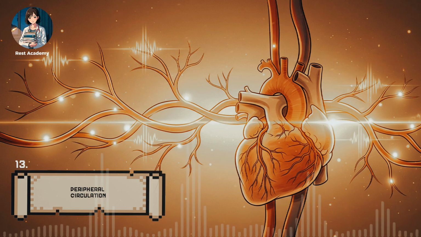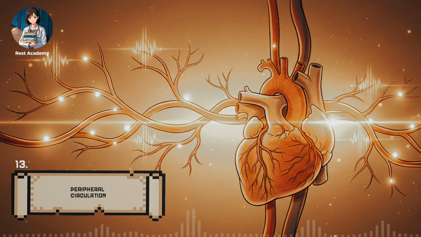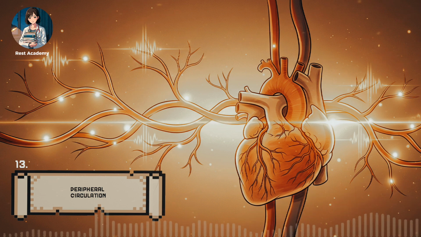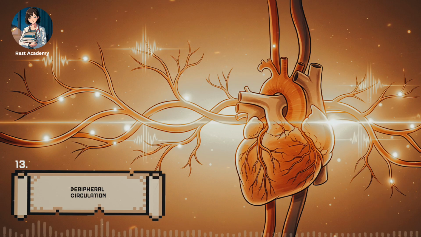Capillaries link distribution and return. They are thin-walled endothelial tubes where exchange occurs. Continuous capillaries in muscle and skin allow selective permeability. Fenestrated capillaries in kidney glomeruli and gut villi facilitate filtration and absorption. Sinusoidal capillaries in liver, spleen, and marrow allow passage of cells and large molecules. Precapillary sphincters regulate entry, responding to local oxygen, carbon dioxide, and metabolites.